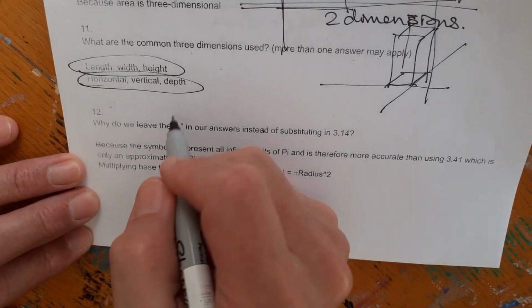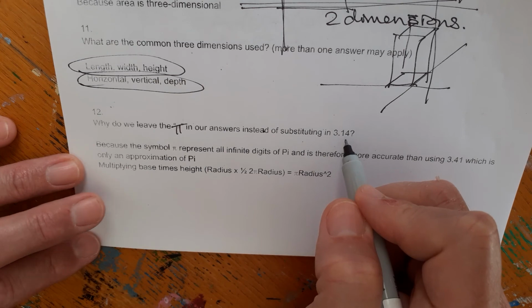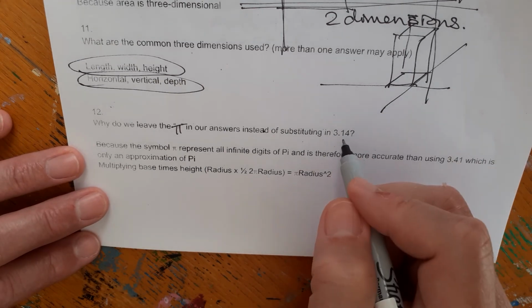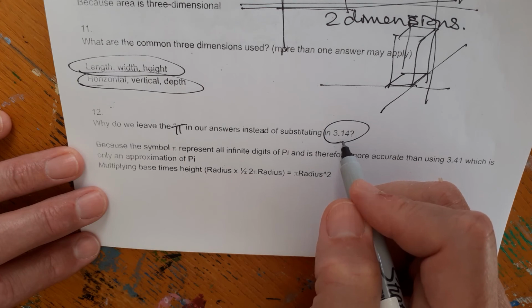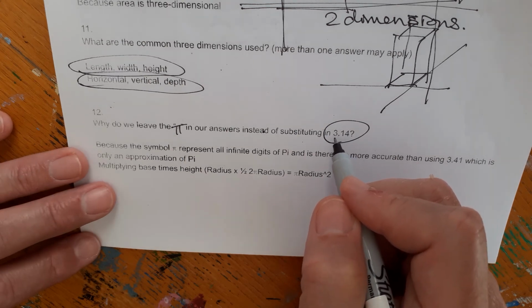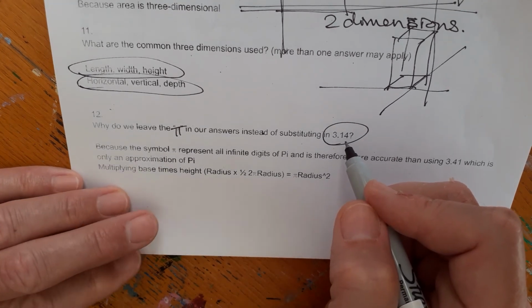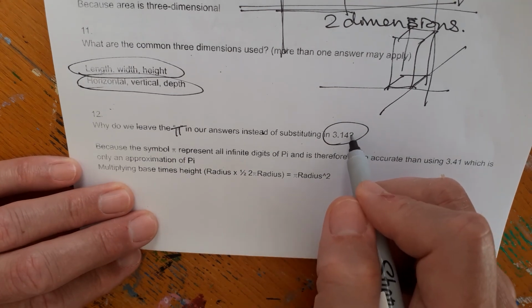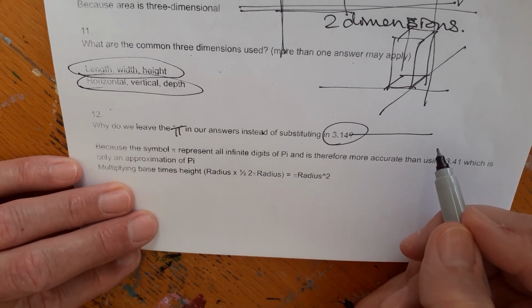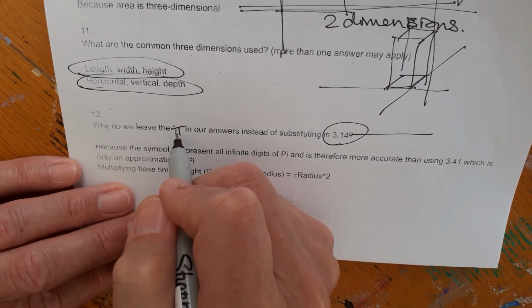Why do we leave the pi in our answers instead of substituting in 3.14? Back in middle school, probably when you're learning about pi, they tell you to substitute 3.14 in. Well, the truth is pi is an irrational number. 3.14159265, on and on it goes forever. So if you do 3.14, you cut off all those extra digits. It's actually less accurate to say 3.14 than it is to say pi.